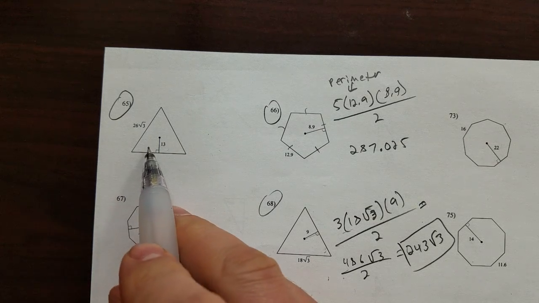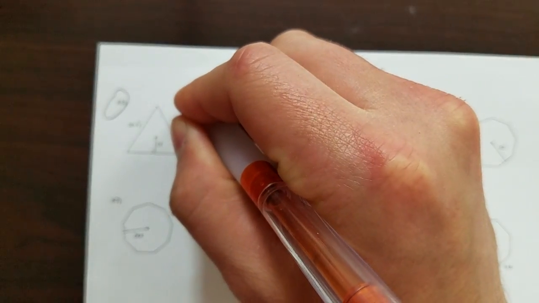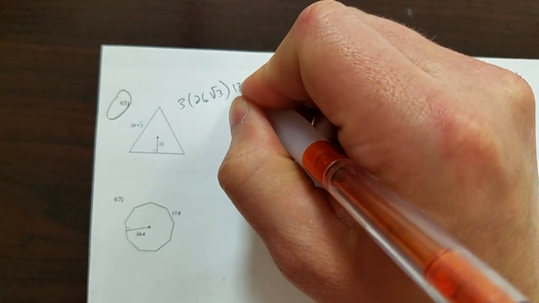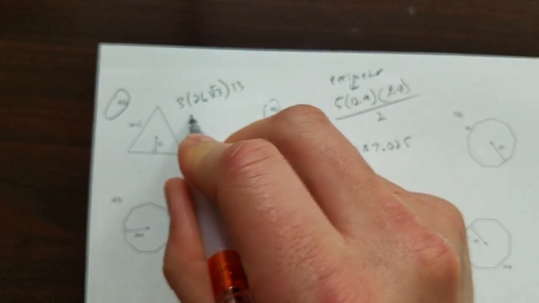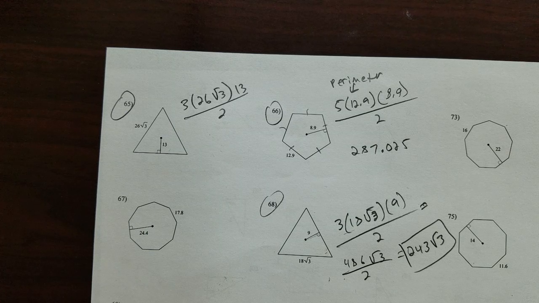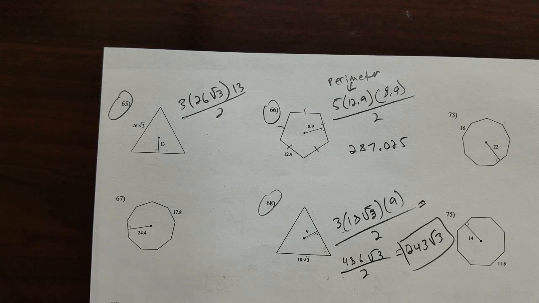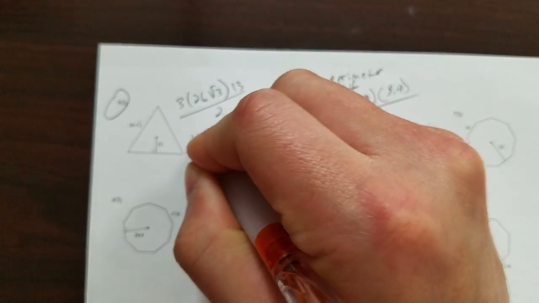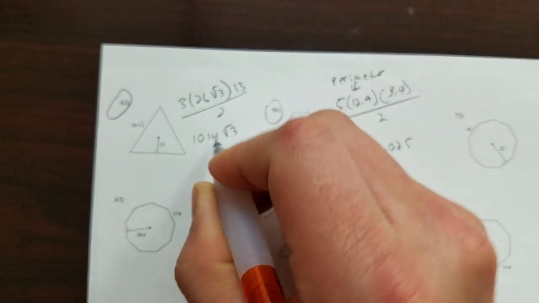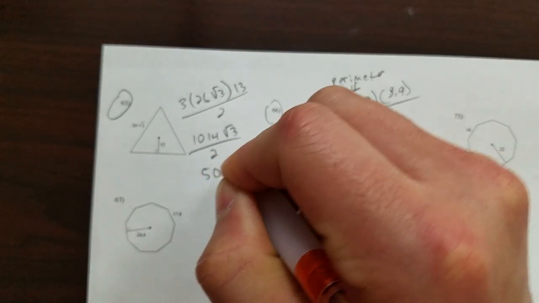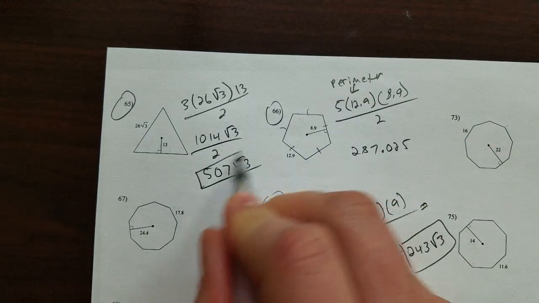All right, so here we're going to do the same thing. We've got 3 times 26 square root of 3 times 13. That is perimeter times apothem over 2. Okay, so we do 3 times 26 times 13. We get 1014. So this would be 1014 square root of 3 over 2. But the fraction part simplifies. And we get 507 square root of 3. And that's it.